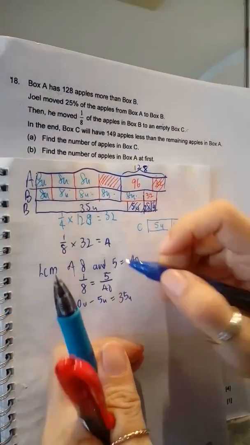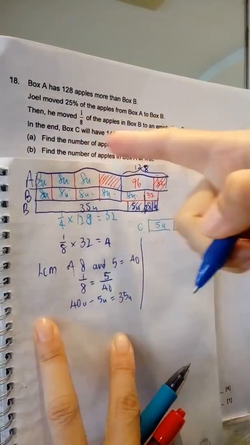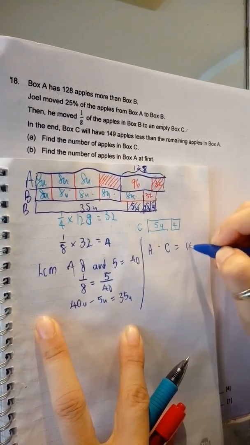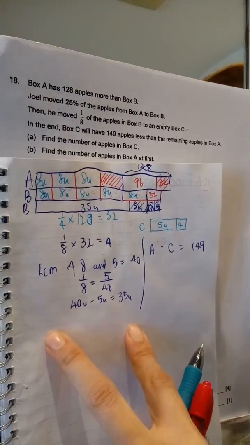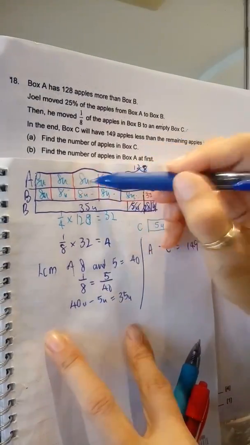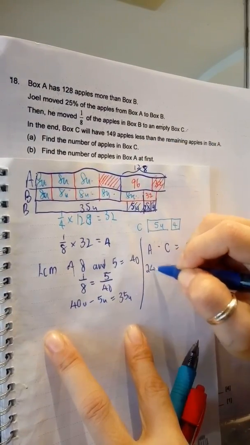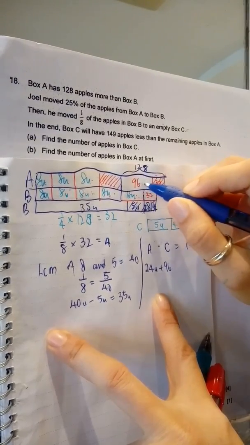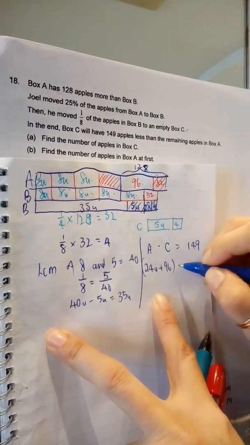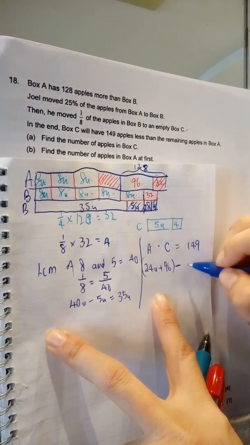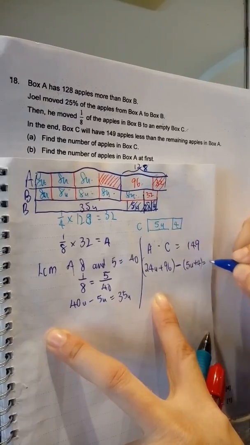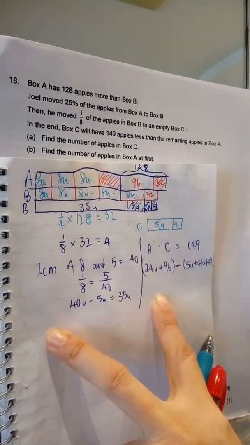So what you need to do now, you need to get box A, you minus box C, you're supposed to get 149, right? What is box A? 1, 2, 3, you get 24 units plus 96. Can you remember this 96? This is your box A. You got to minus your box C, which is 5 units plus 4, and you get 149, right?